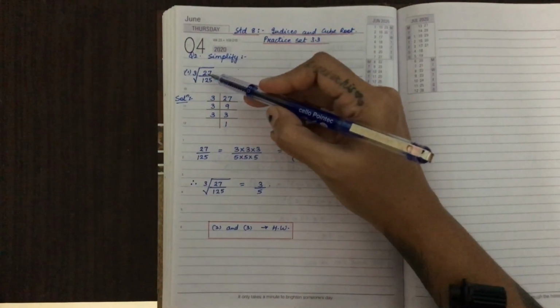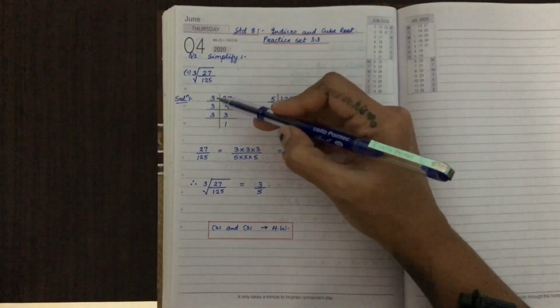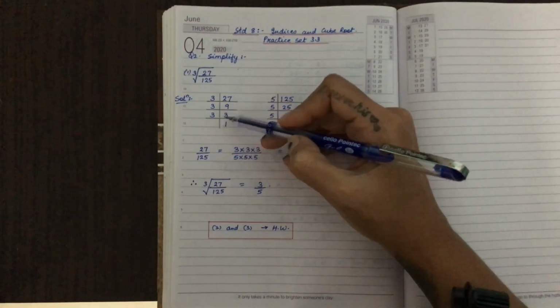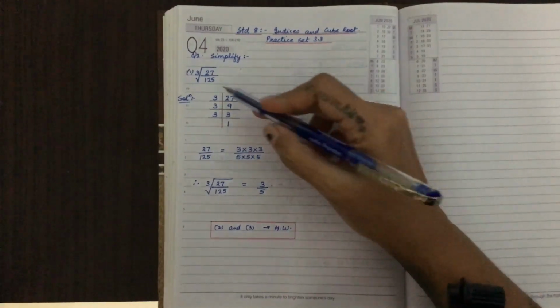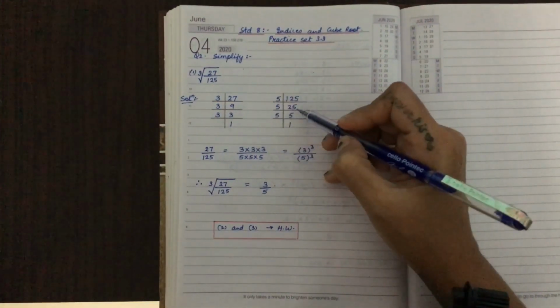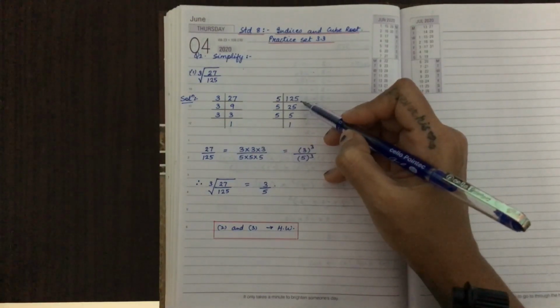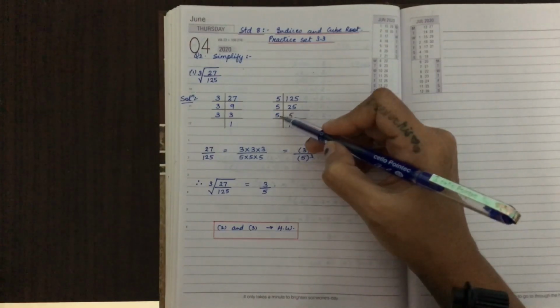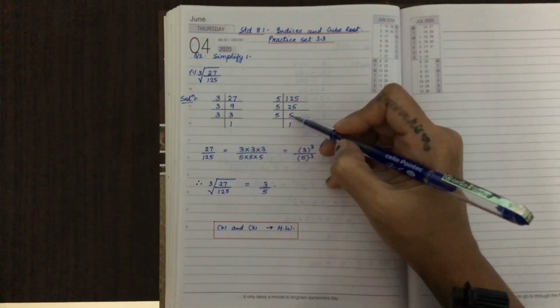So first we will factorize 27. 3 9s are 27, 3 3s are 9, 3 1s are 3. Over here for 125, 5 multiplied by 25 will give you 125. 5 multiplied by 5 will give you 25, and finally 5 multiplied by 1 will give you 5.